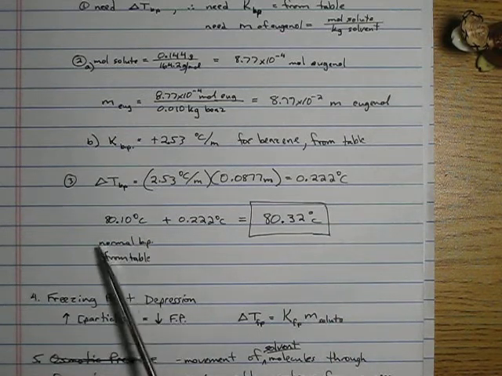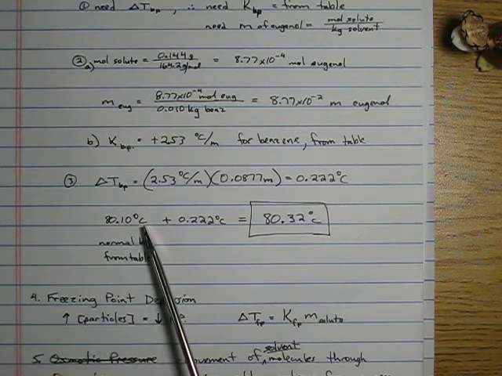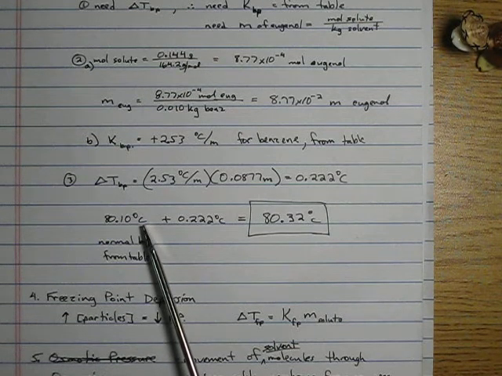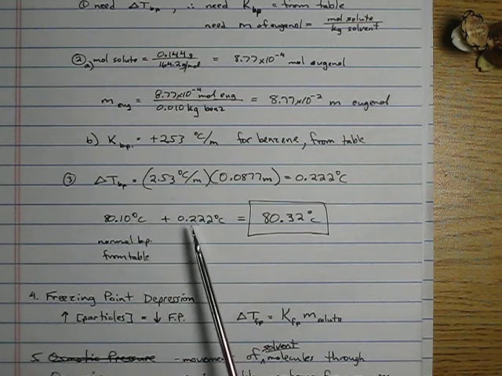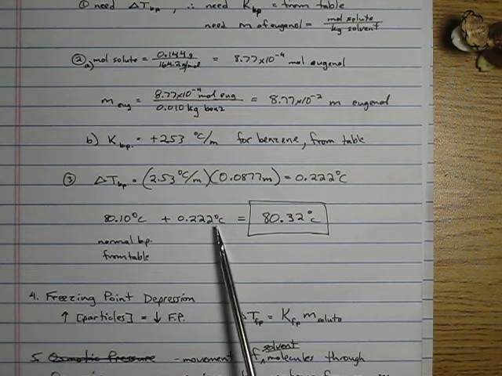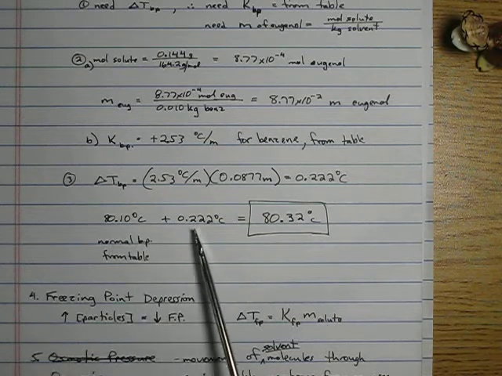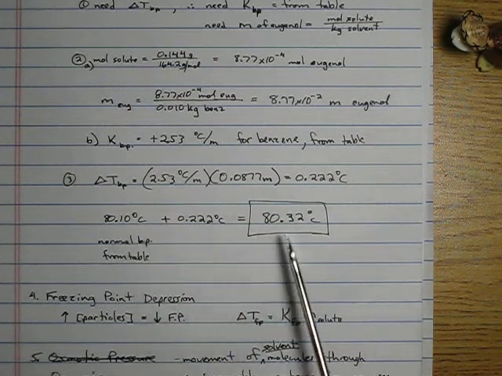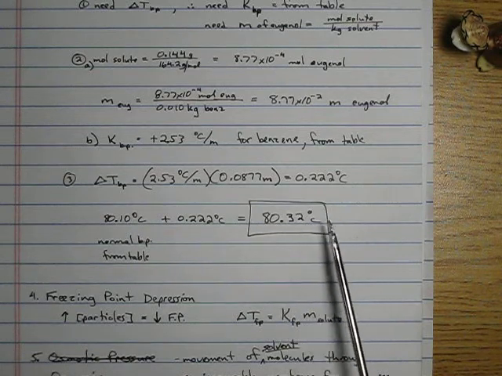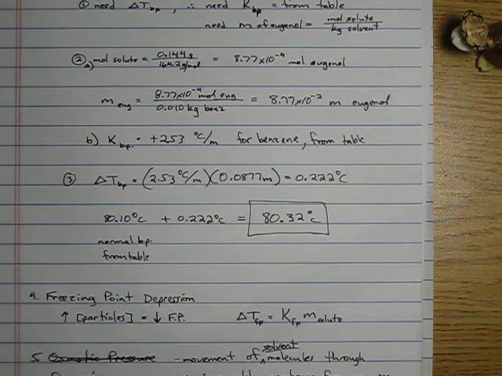So if our normal boiling point of benzene is 80.10 degrees Celsius, something else we get from a table, we know our change in boiling point is 0.222 degrees Celsius. Since it's boiling point elevation, we add the 0.222 to the 80.1, and we get 80.32 degrees Celsius.